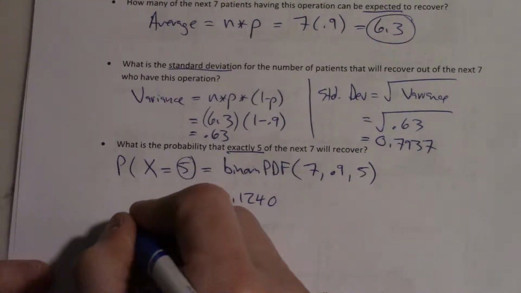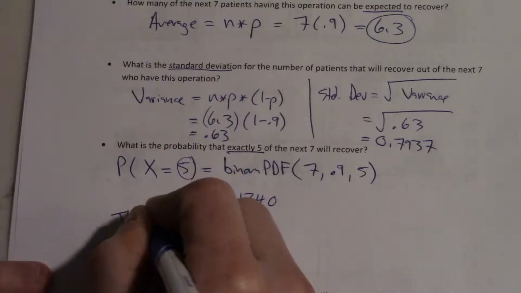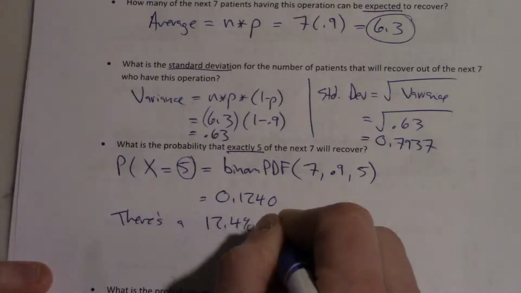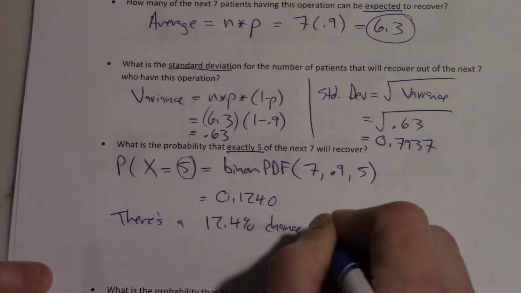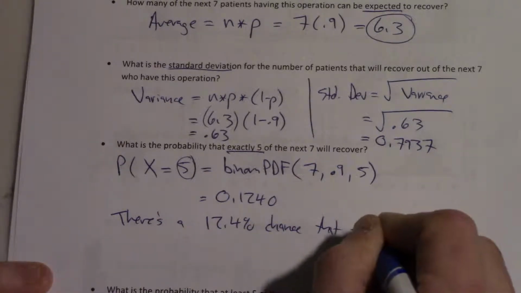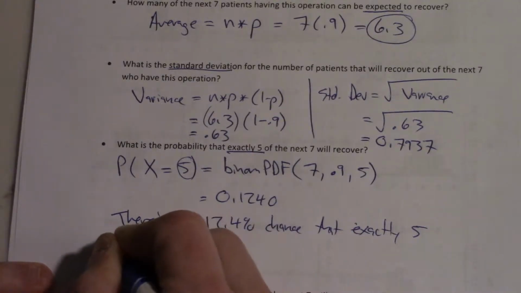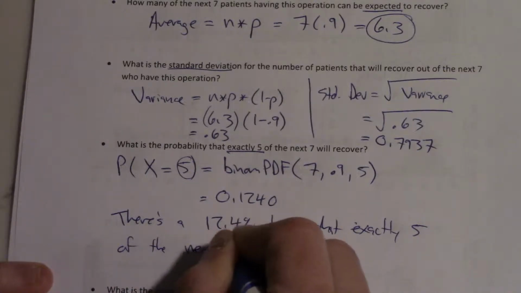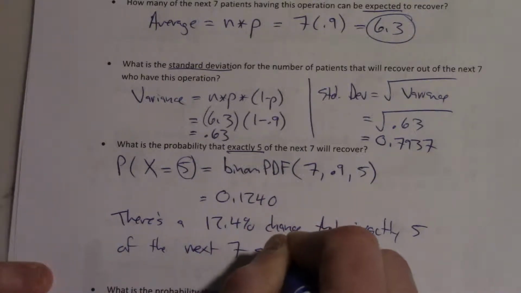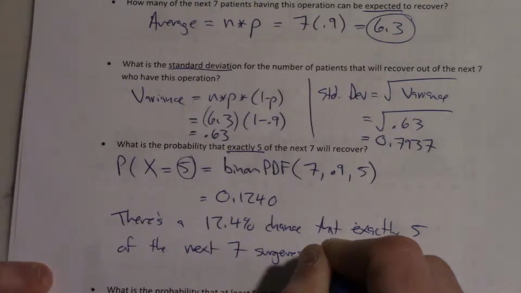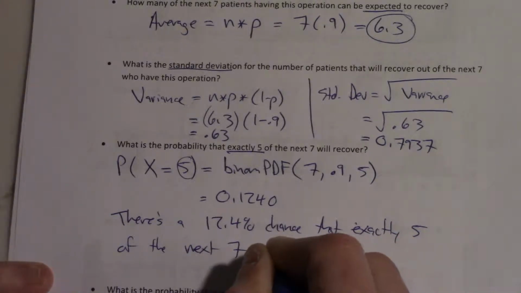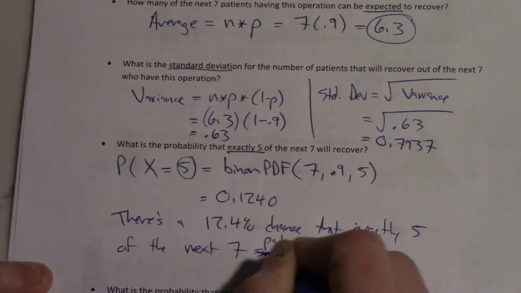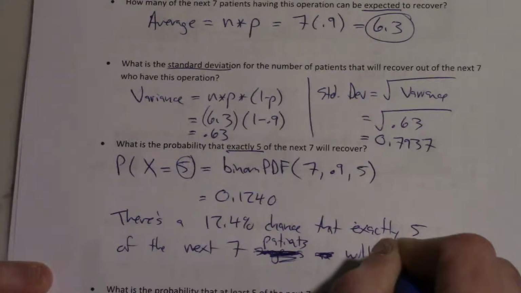So the way that you would interpret this, there's a 12.4% chance that exactly 5 of the next 7 surgeries, or I guess patients, sorry, 5 of the next 7 patients will recover.